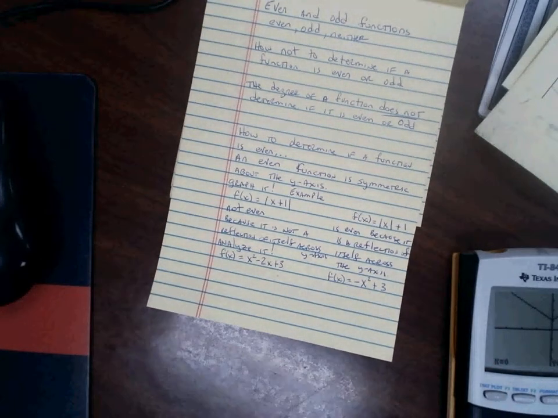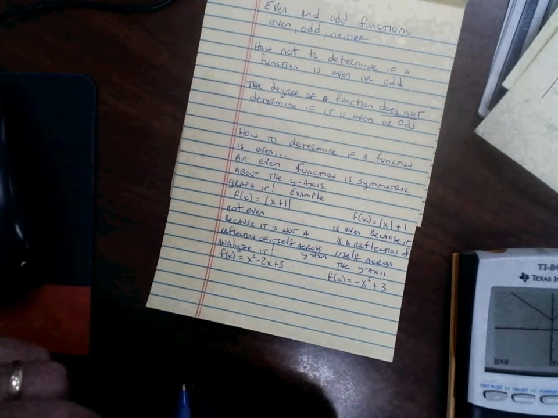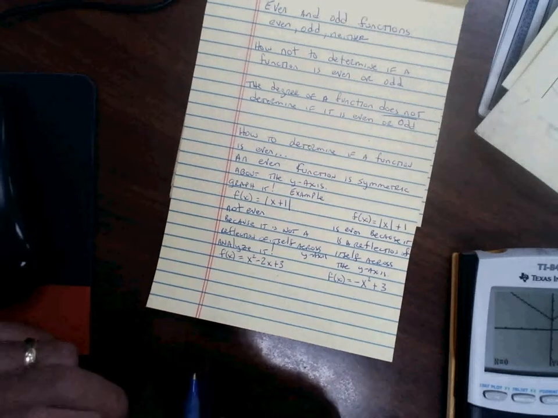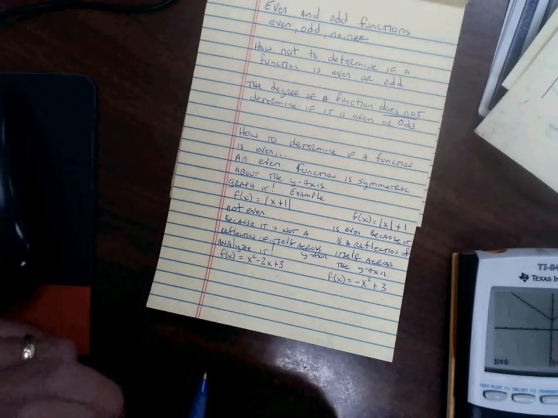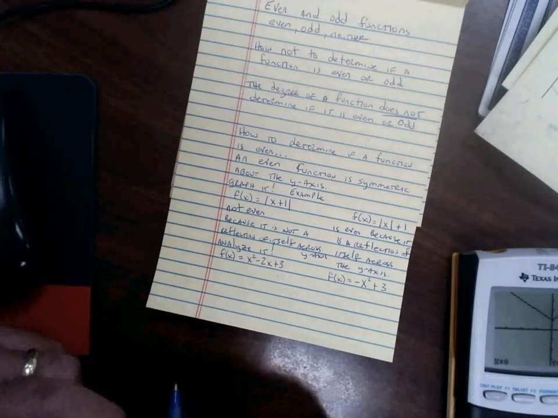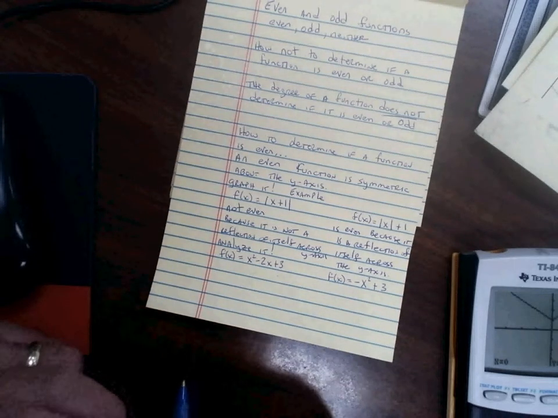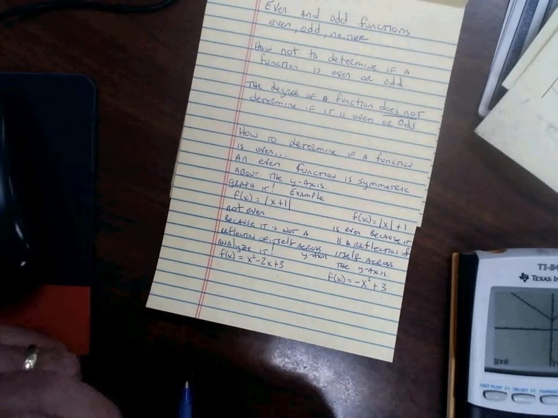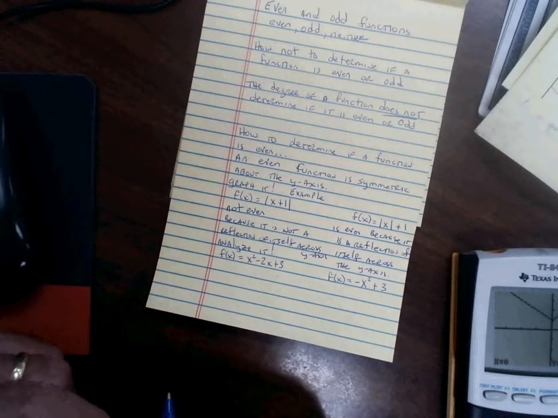Another way, because sometimes a function could look symmetric about the y-axis, look like a reflection of itself, but really not be if it was really, really close to that. Another way you can analyze it is by plugging in an arbitrary value of x.